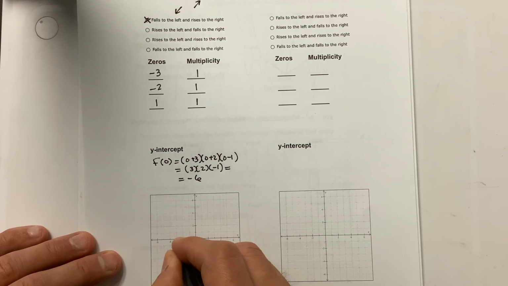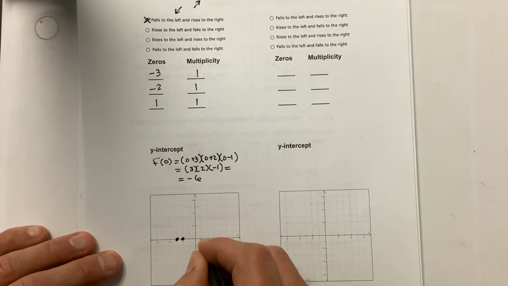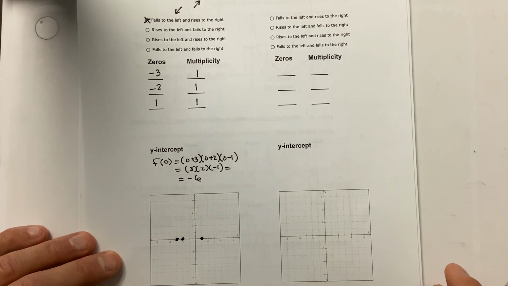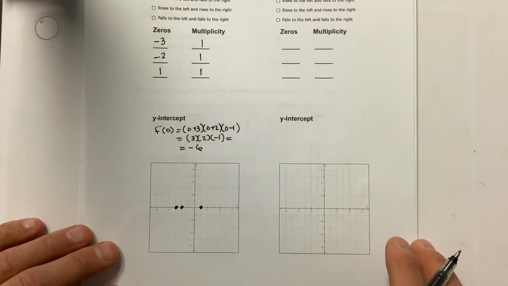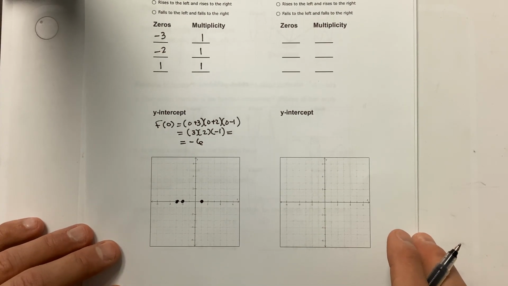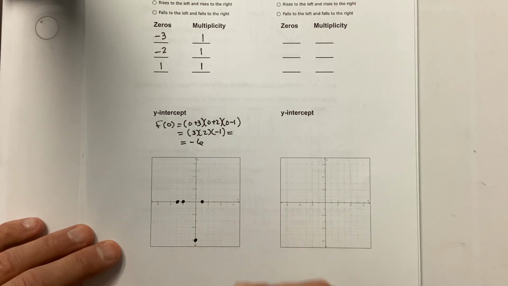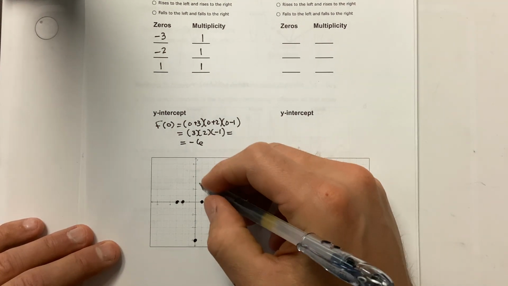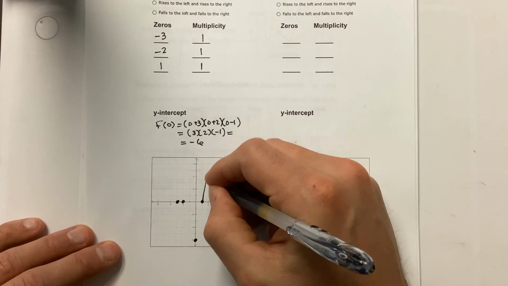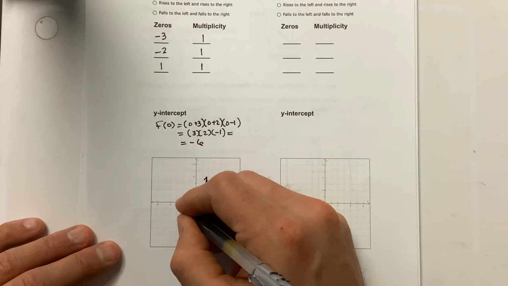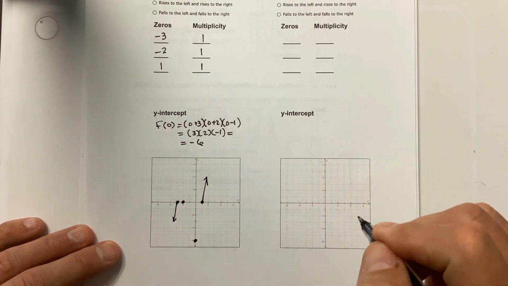So we have -3, -2, and 1. And then it crosses at -6 down here. The end behavior goes up on this side and goes down on this side.